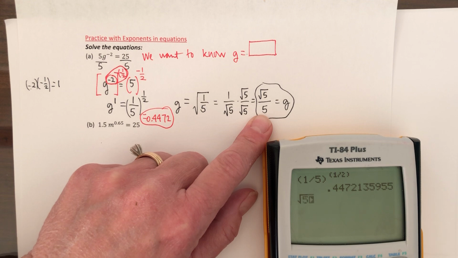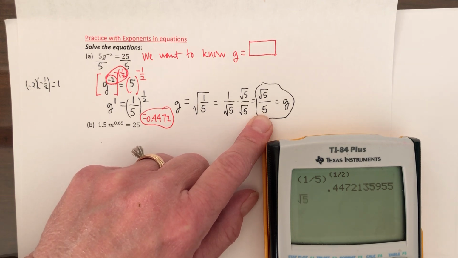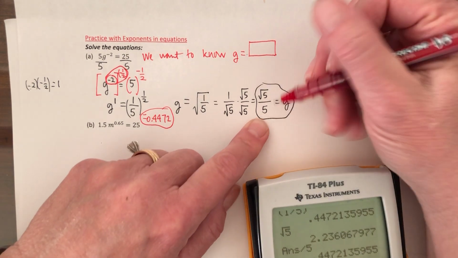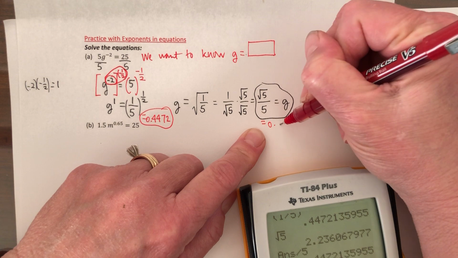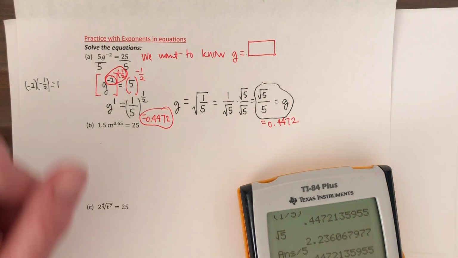Square root of 5, equals divided by 5. And so this number also is 0.4472. This looks like the right number for what g is.